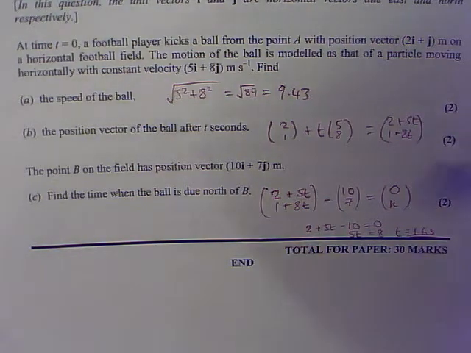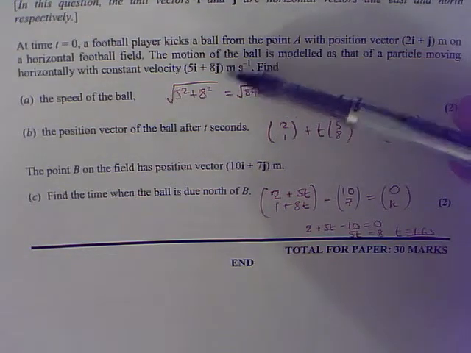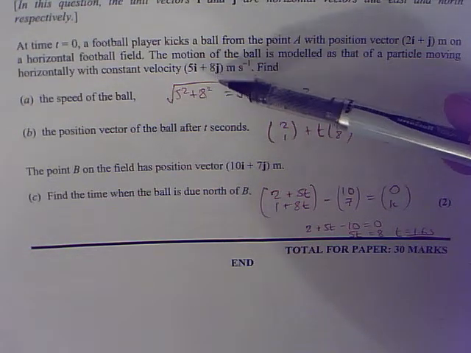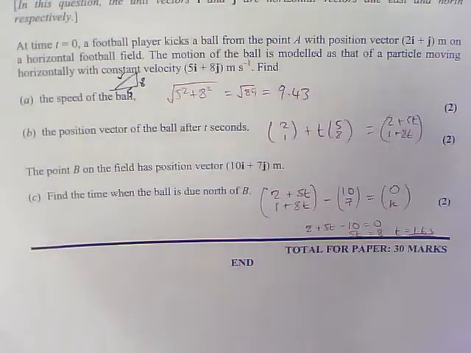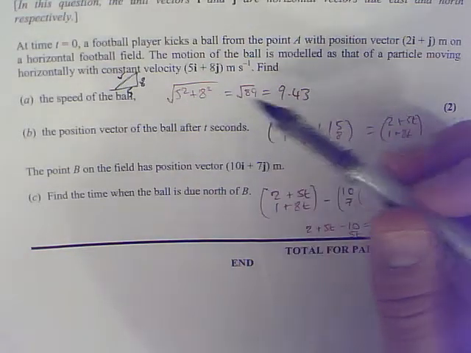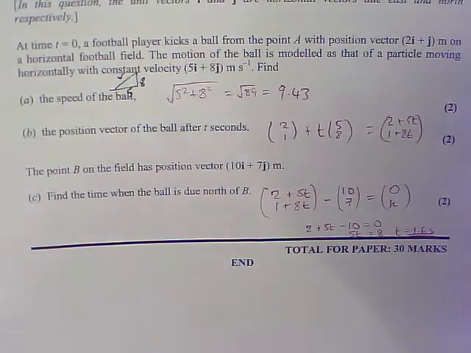The speed of the ball, I think, is pretty easy. If you've got 5i and 8j, hopefully you realise that's a vector which is 5 along and 8 up. So it's 5 squared plus 8 squared, and I've just written that, root 89, 9.43. The tricky bit, I suppose, is establishing where the ball is, given its velocity.